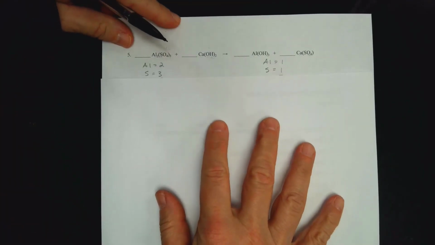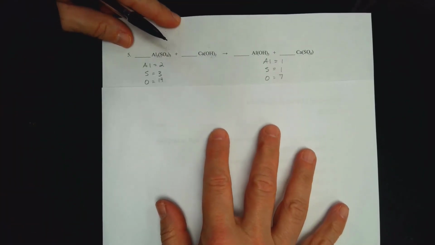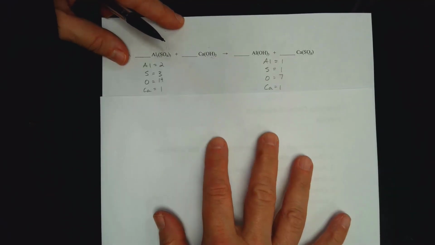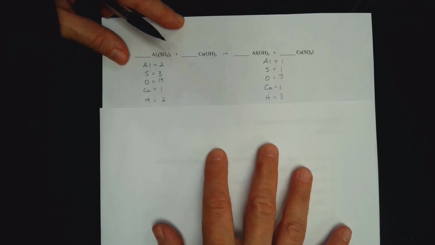So let's check for balance. In checking for balance, I can see that not much is balancing. So my aluminums don't balance, my sulfurs don't balance, my oxygens do not balance. Oh, look, my calciums balance. Hooray! And my hydrogens don't balance.